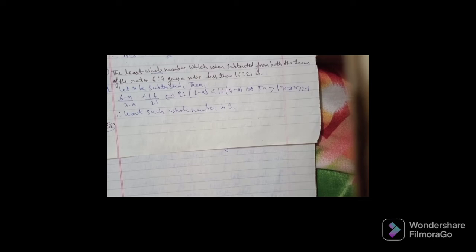If equal quantities of the alloys are melted to form a third alloy C, the ratio of gold and copper in C will be. The options are 5:7, 5:9, 7:5 and 9:5. Let's go for it.